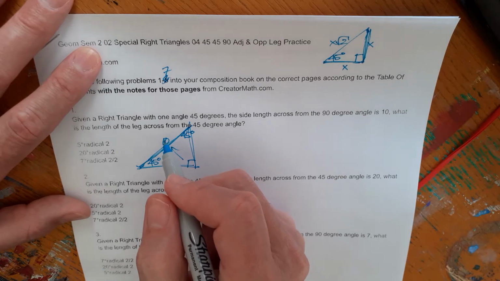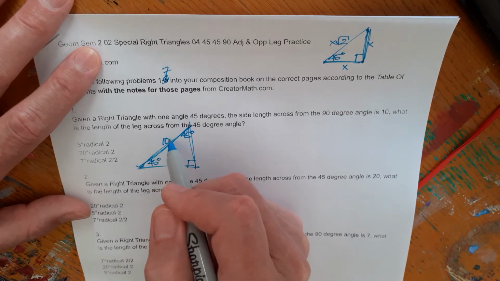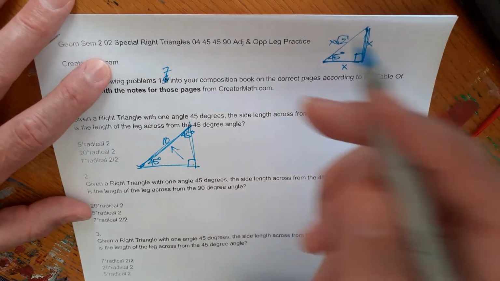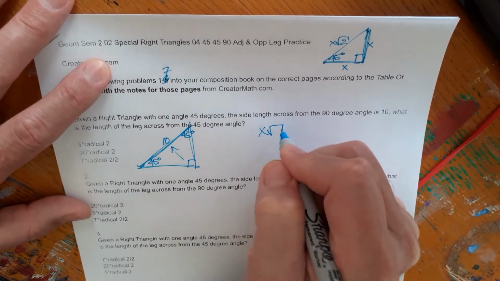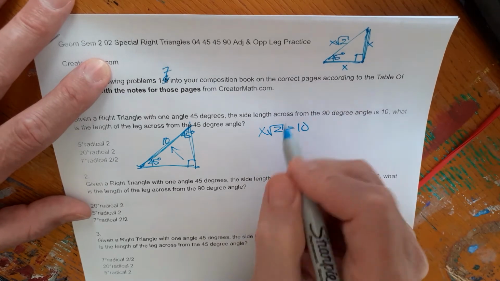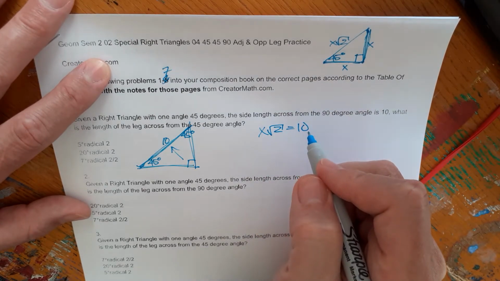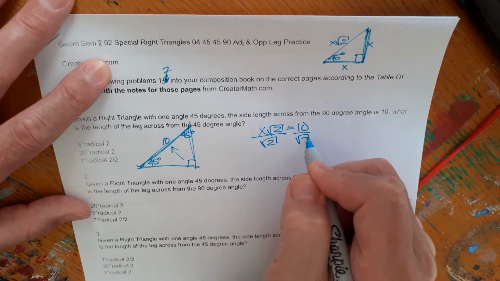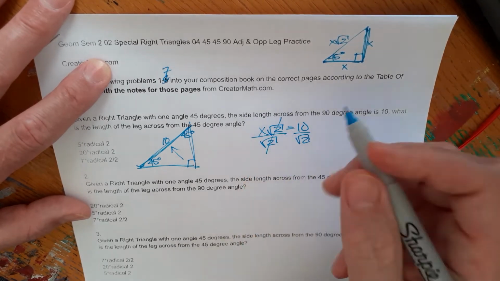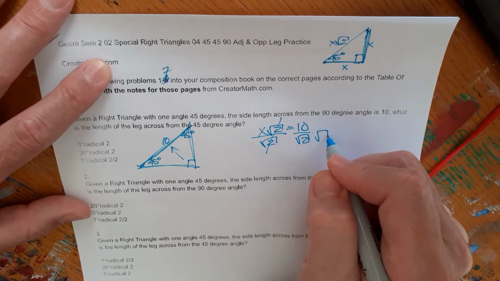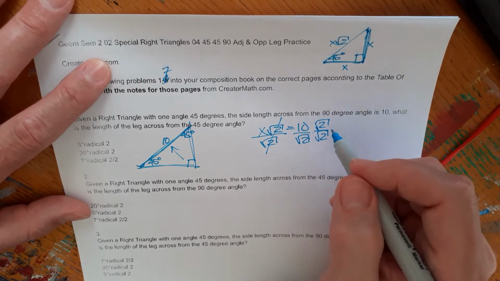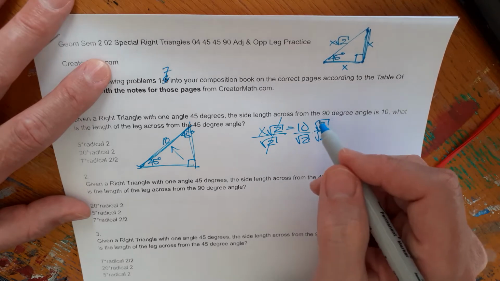So the way we solve that is to put the 10 equal to the x square root of 2. Right? So we're going to take x square root of 2, put it equal to 10, and then we're going to proceed to solve for the x. We're going to isolate the x. We're going to divide both sides by square root of 2. That's going to cross out and disappear from the left. Over here, we're going to do what's called rationalizing the denominator. Again, see the notes on creatormath.com for this particular lesson.